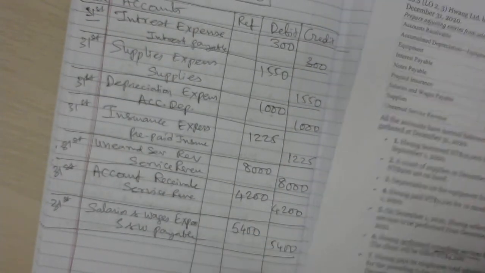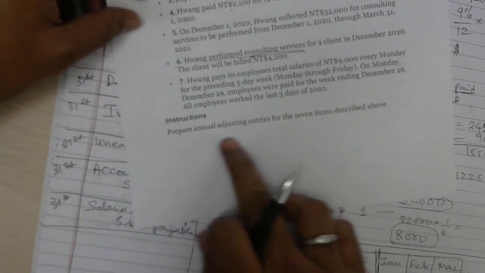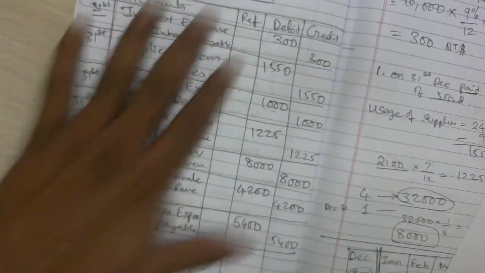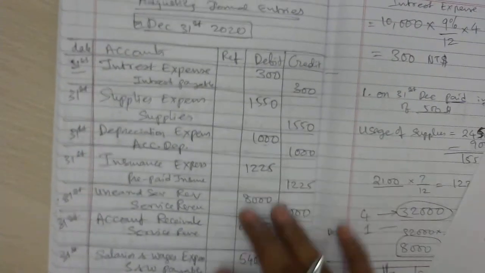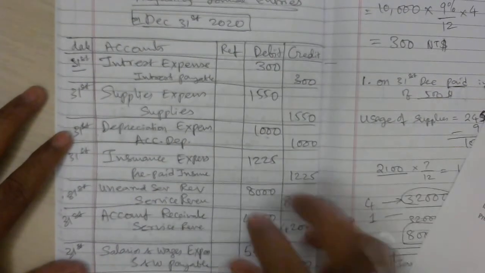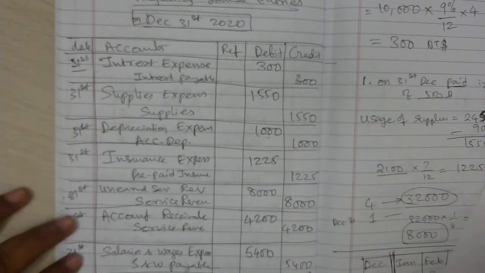So that's it, or do we need anything else? So that's what was asked in this. Prepare the adjusting entries for the 7 items described above. So these are the adjusting entries. The question asked up to here, but later these will all go into the T accounts, and from there you will do that. That's another step. But in this question, that's it.